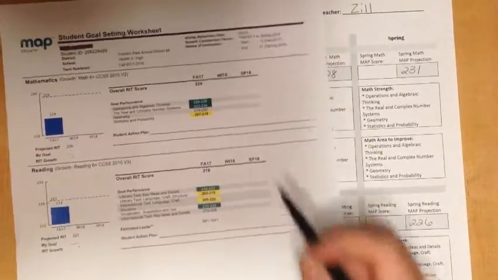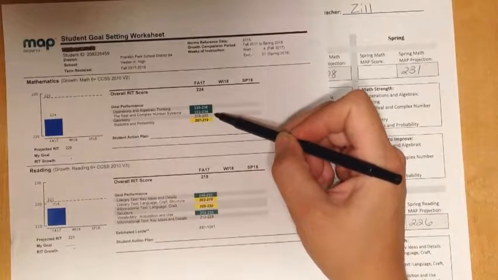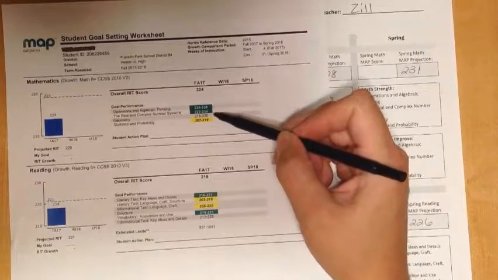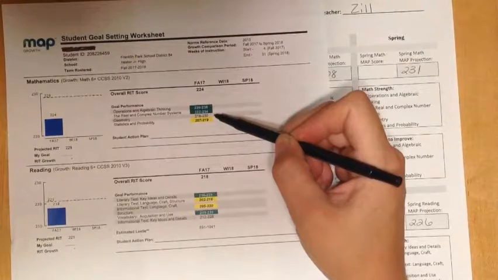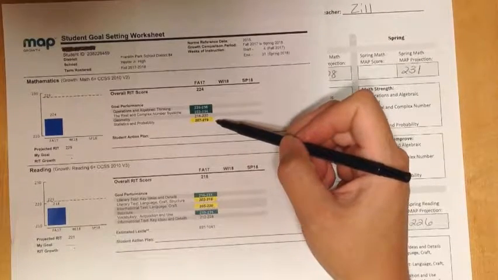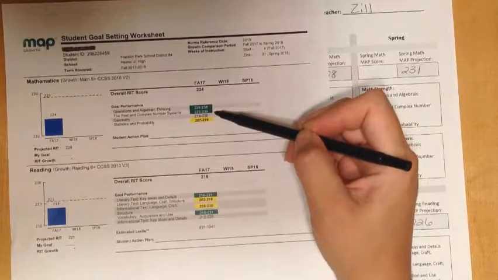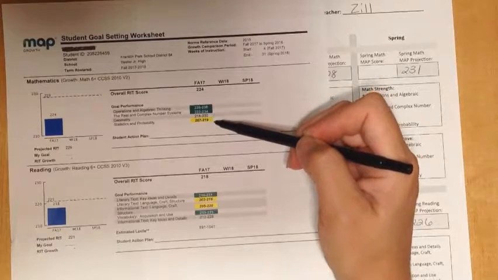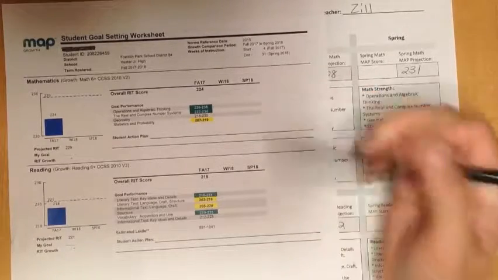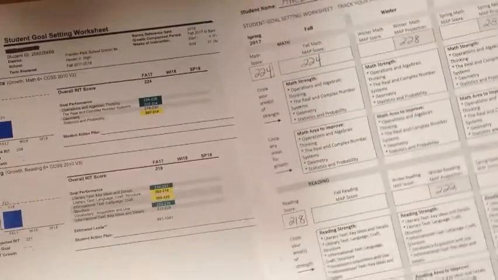Now we want to look for your math strengths. These areas will be highlighted in green. You may have 0, 1, or 2 areas of strength. If there are no areas highlighted, look for the category that has the highest score range. The categories are operations and algebraic thinking, the real and complex number systems, geometry, and statistics and probability. Circle your areas of strength on the goal setting worksheet now.